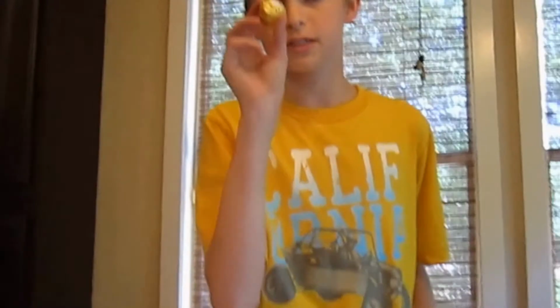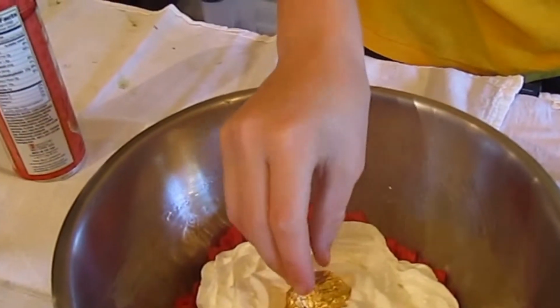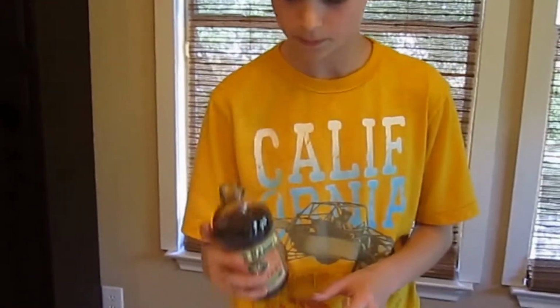Next, I'll be using this chocolate ball to represent the inner core. The inner core is a dense solid that is at a temperature of 6,000 degrees Celsius. It is composed of iron and nickel.